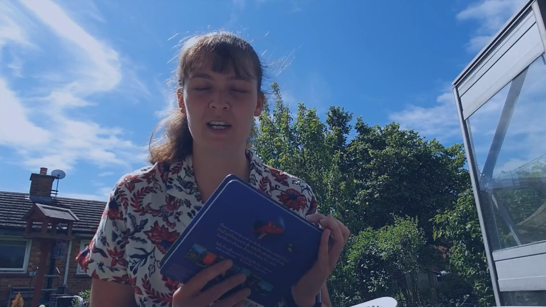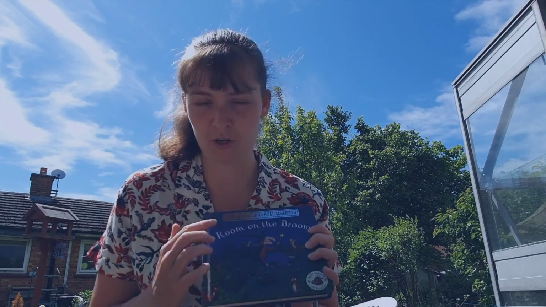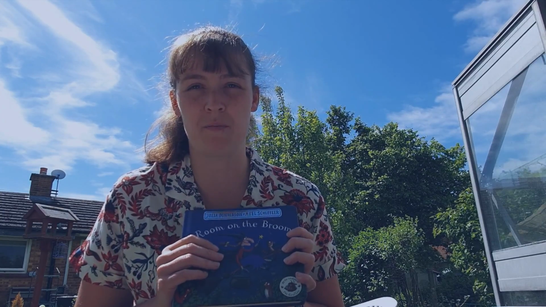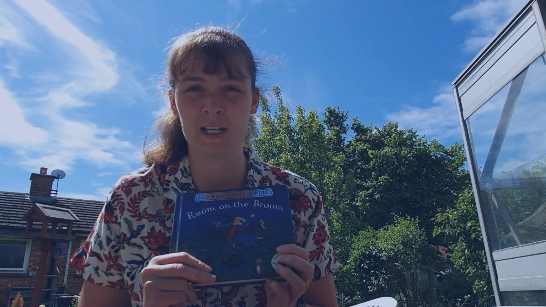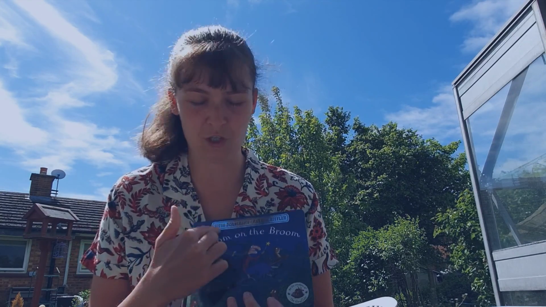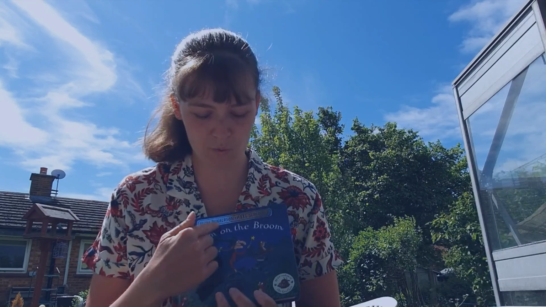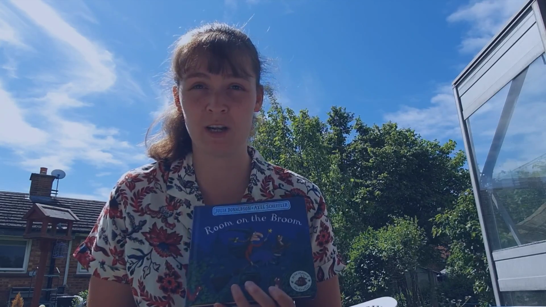So if you really like this story, Julia Donaldson has written lots of other books as well. So I've got lots of them books. If you'd like to read any, come and ask me and we'll get you one of Julia Donaldson's books, or you can ask me and we can read some more in class. Okay, lovely.